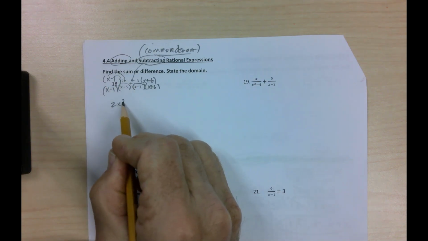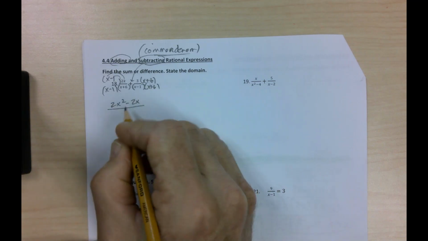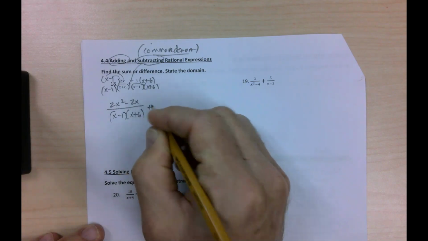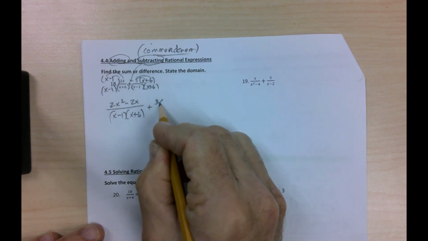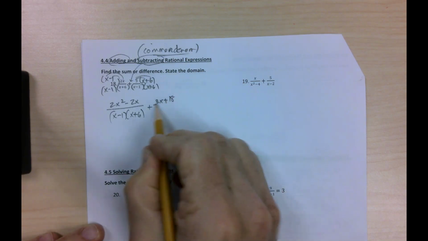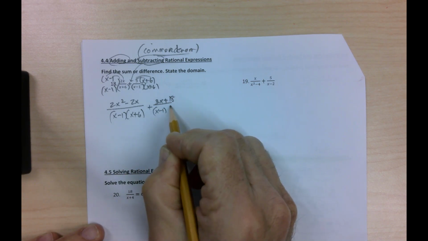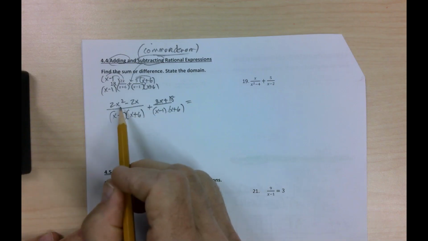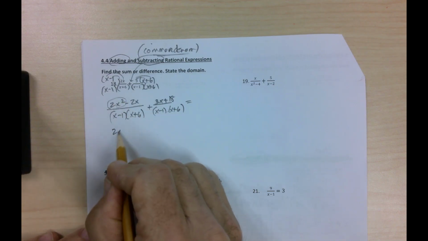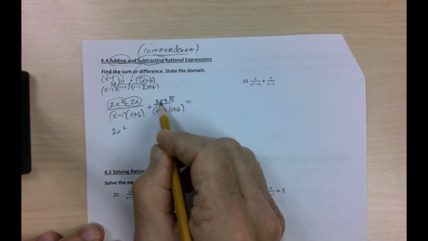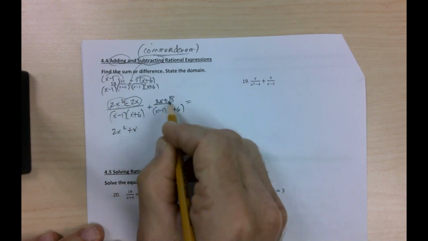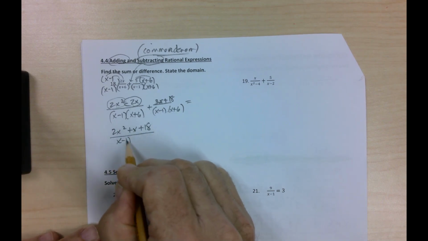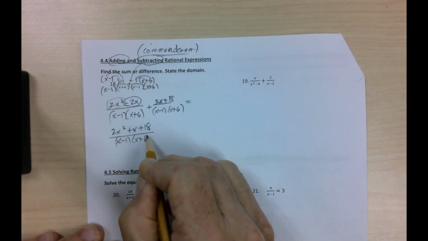So you get 2x squared minus 2x all over x minus 1, x plus 6, plus, distribute the 3, 3x plus 18 all over x minus 1, x plus 6. Now that we have common denominators, we can add like terms in the top. 2x squared doesn't have any like terms. Negative 2x plus 3x is plus x, and then that 18 is just sitting there all by itself. All over x minus 1, x plus 6.